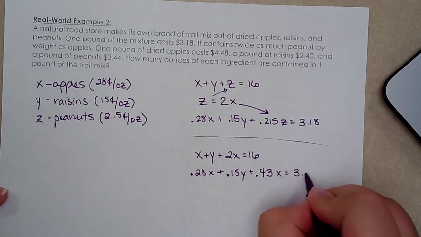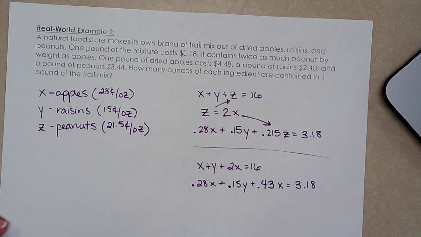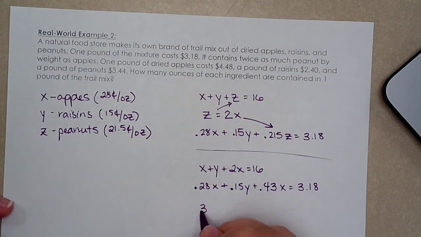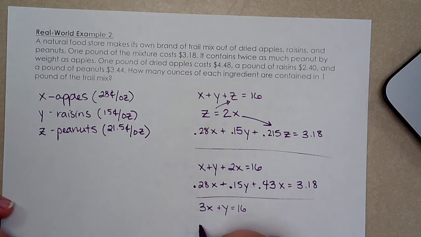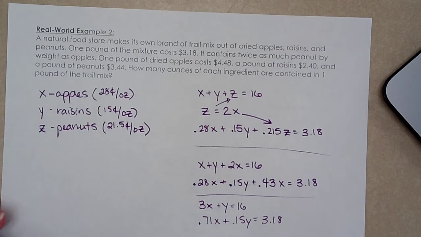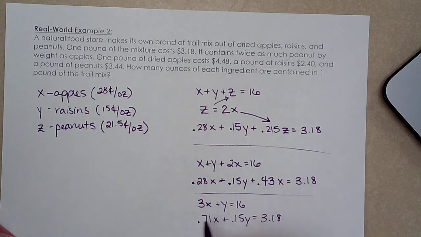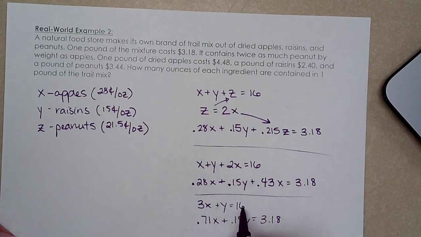0.43x equals 3.18. And then of course we simplify it to get 3x plus y equals 16 and 0.71x plus 0.15y equals 3.18. Now we're just going to do a little multiplication of both of these. I'm going to multiply this bottom one by 100, and then I'm going to multiply this one by 15.